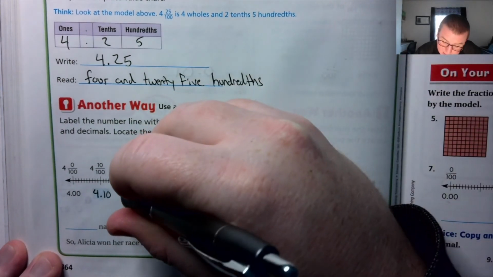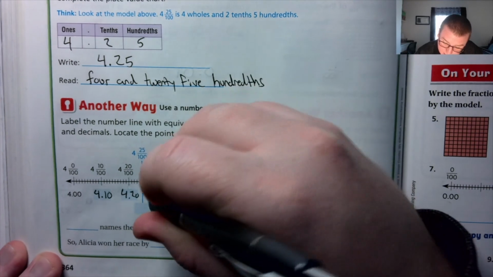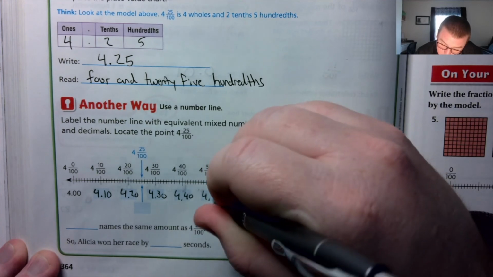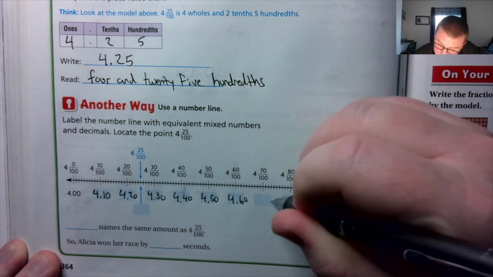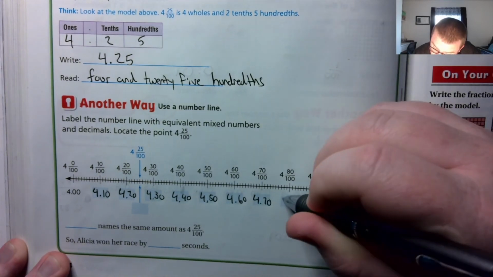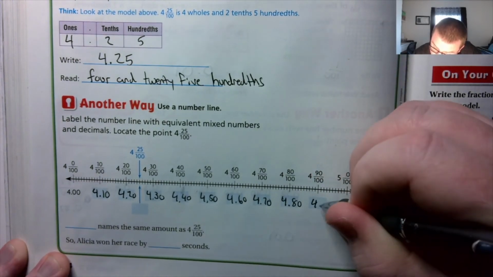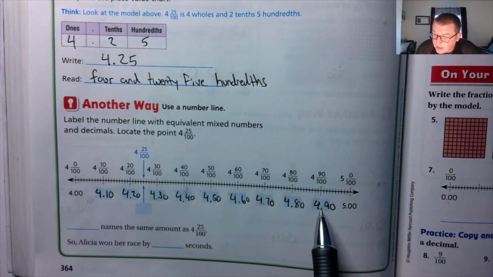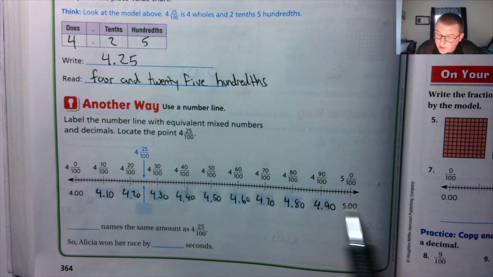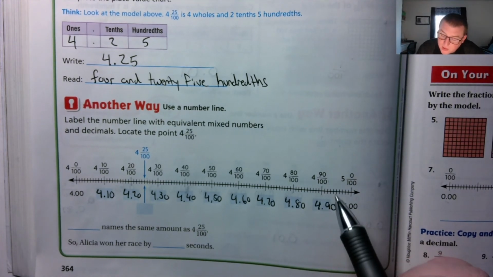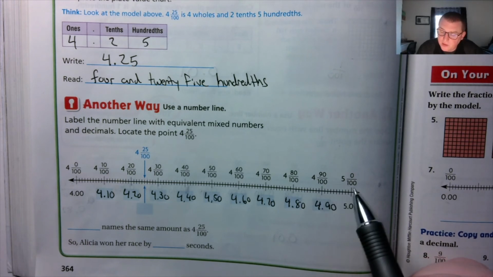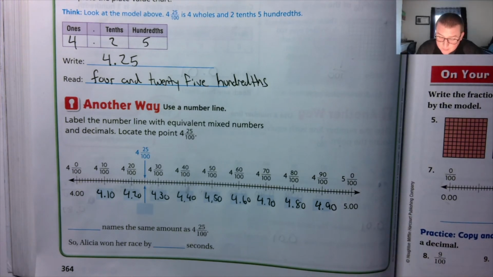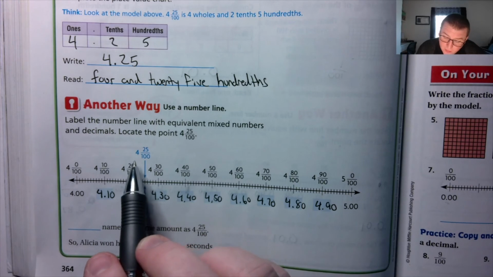So we have 4 and 10 hundredths, 4 and 20 hundredths, 4 and 30 hundredths, 4 and 40 hundredths, 4 and 50 hundredths, 4 and 60 hundredths, 4 and 70 hundredths, 4 and 80 hundredths, and last but not least, 4 and 90 hundredths. Notice also, once we get to 4 and 90 hundredths, the next step is 5. If we add 10 more hundredths, we get another whole number. It would be 100 hundredths. So instead of having 4 and 100 hundredths, we just combine it to make a whole number, and it turns into 5.